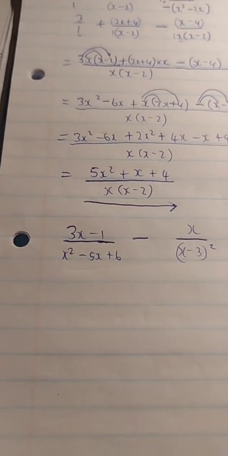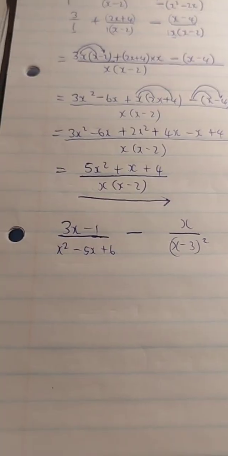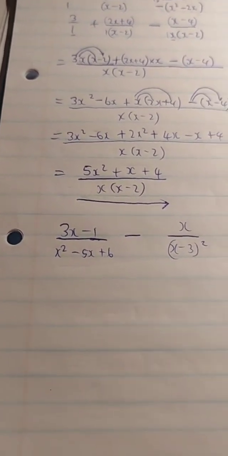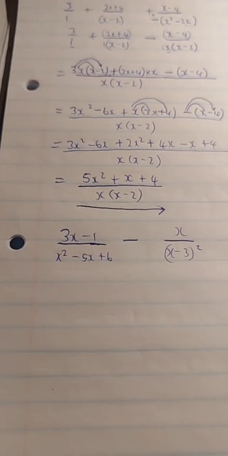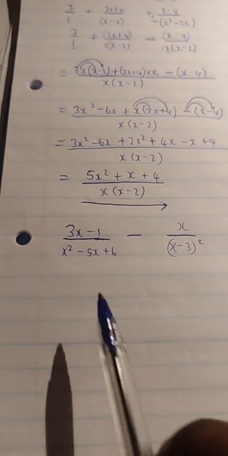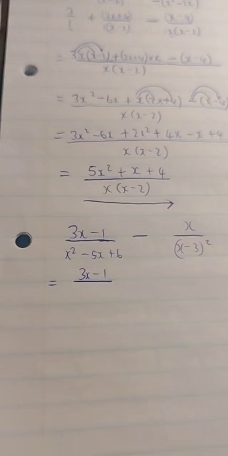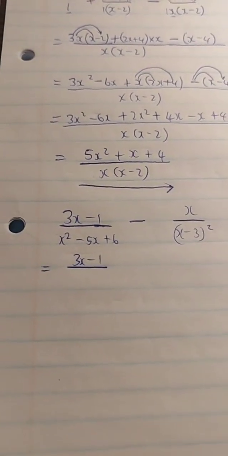X squared minus 5x plus 6. We need to factorize this. So in the comment section, what do I get when I factorize this? We are following step number 1. Factorize the denominator.